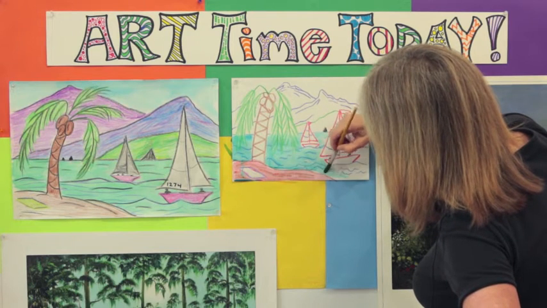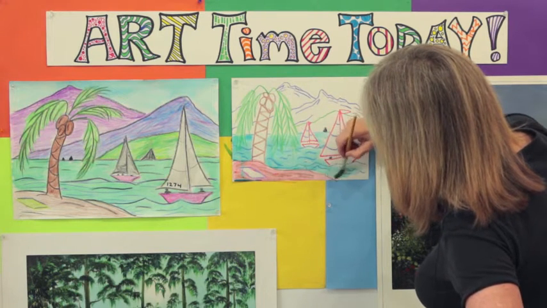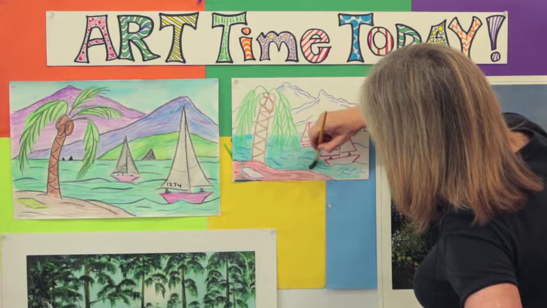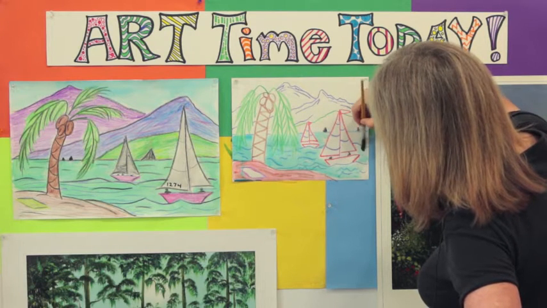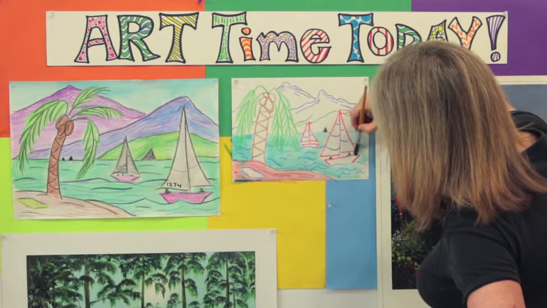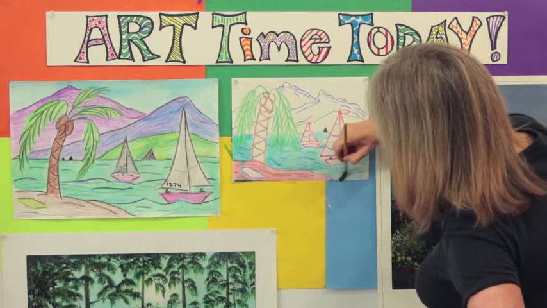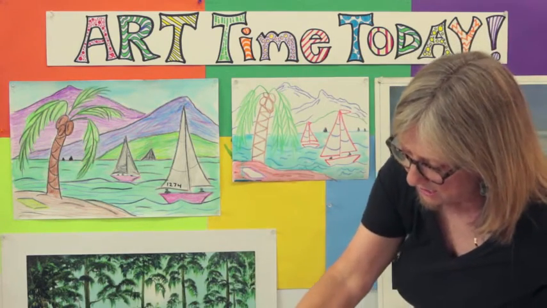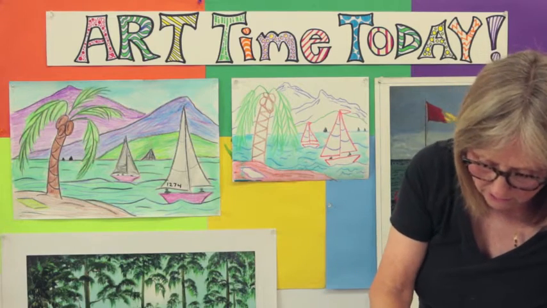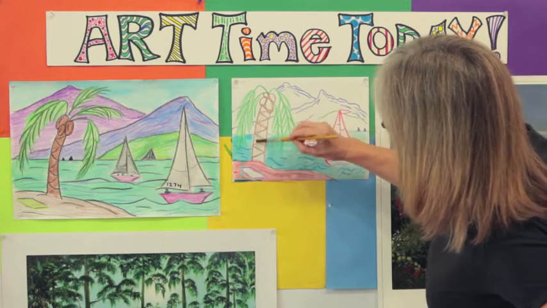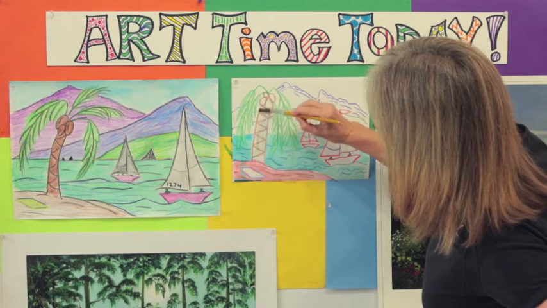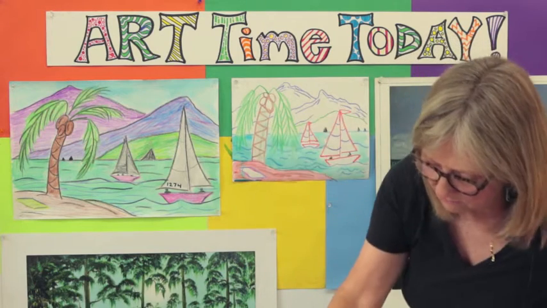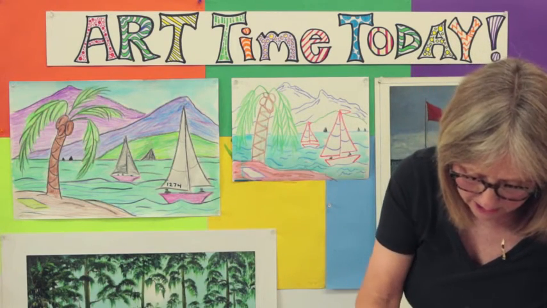So typically when you do this, the closer water is going to have a little bit of a darker color to it than the water that's farther away. And you can do that. I'm trying to hurry up here a little bit. And then you can paint your little tree, and you can paint the mountains, and you can make it really, really nice.